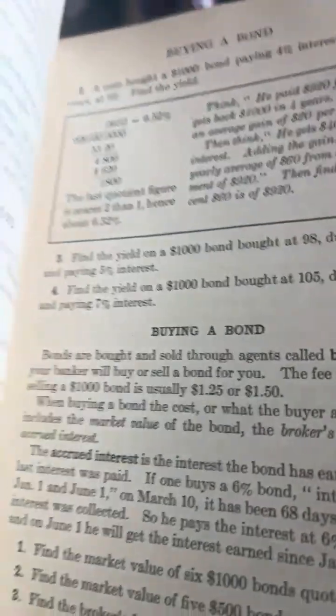Oh, what's this? Finding the percentage when the number is known. But I'm going to find these formulas before I close it out, because some of these formulas I never even seen.